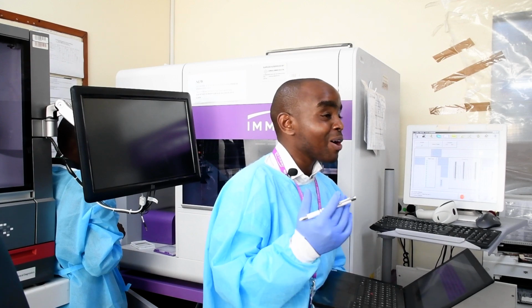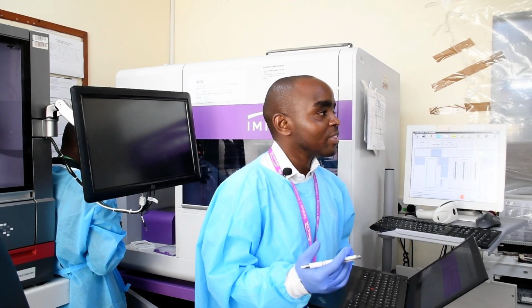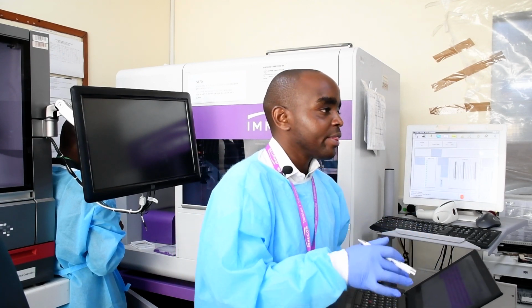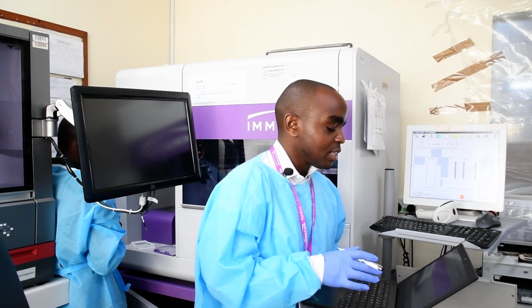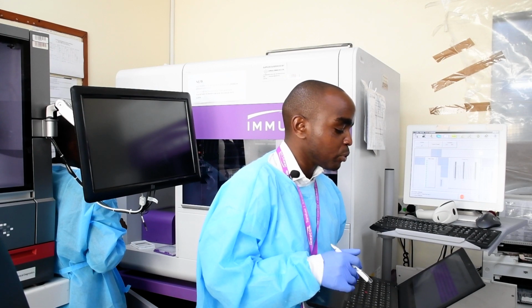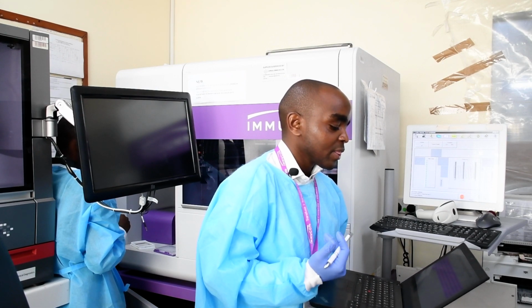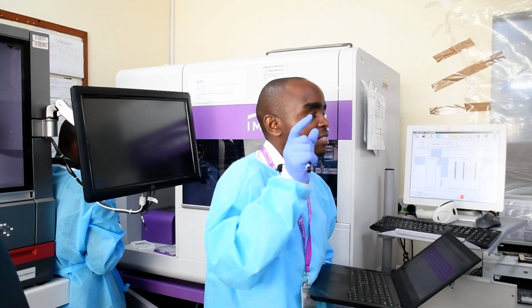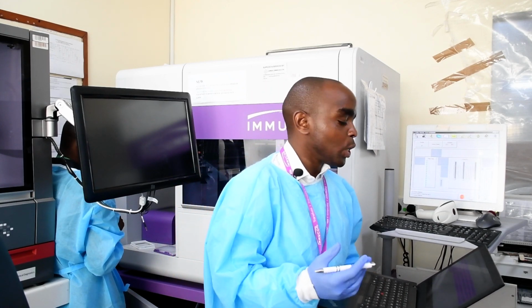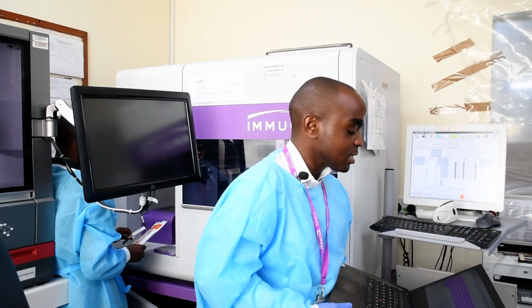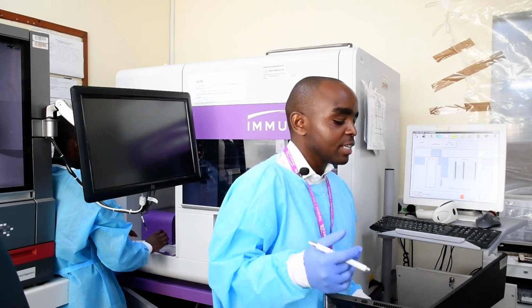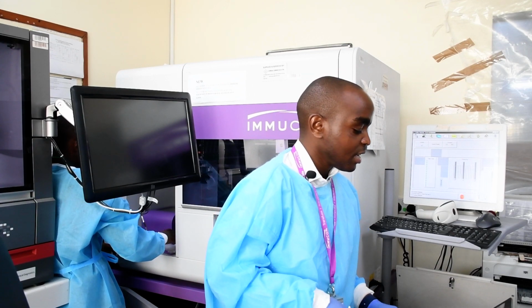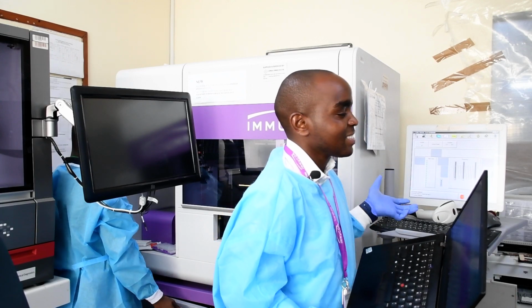Then it will add 1,000 microliters of LISS. That is 1 ml, which is higher than the ordinary tests, and this acts as a reaction potentiator or enhancer. Then it will incubate at 37 degrees. The other one incubates at room temperature; this one is at 37. Then it again washes to remove the unbound antibodies, then adds the indicator cells, 50 microliters, centrifuges, and then you get the final result.